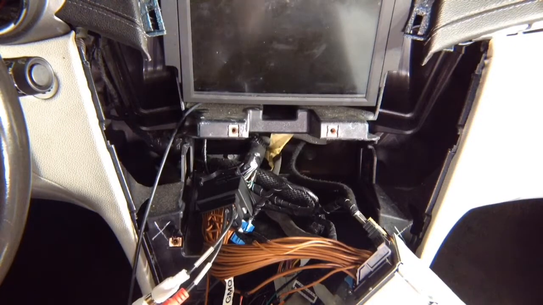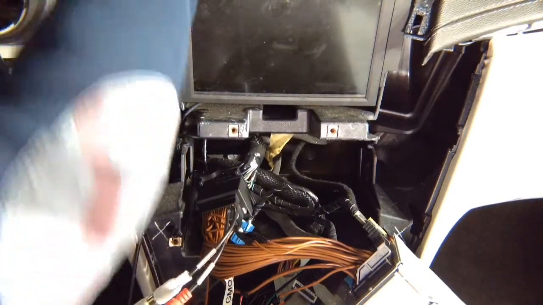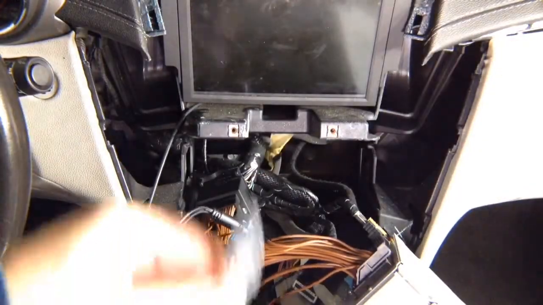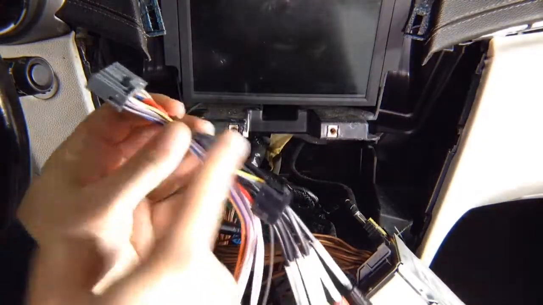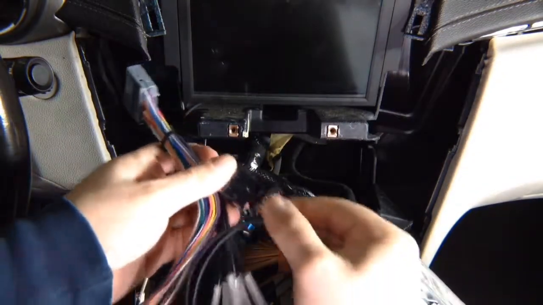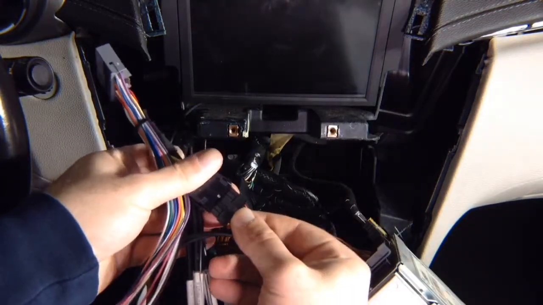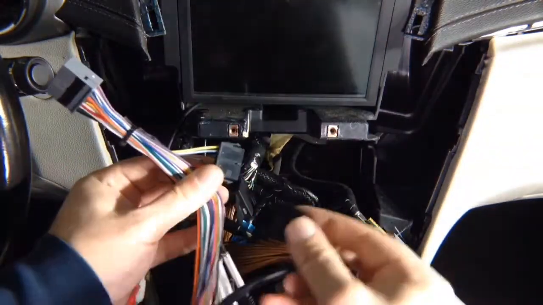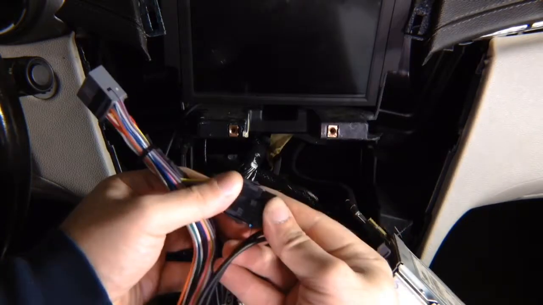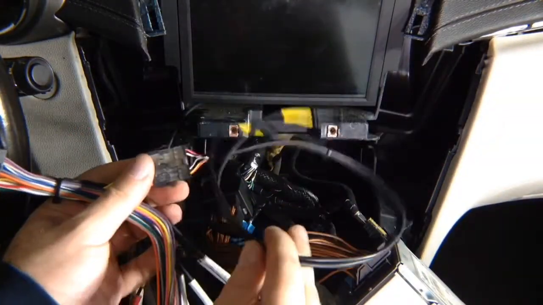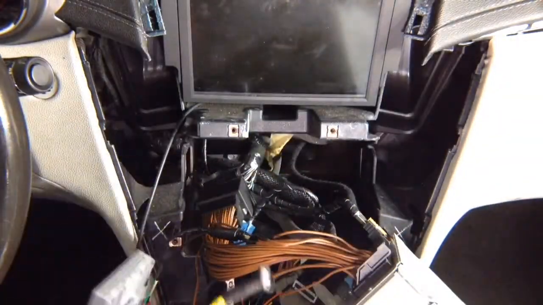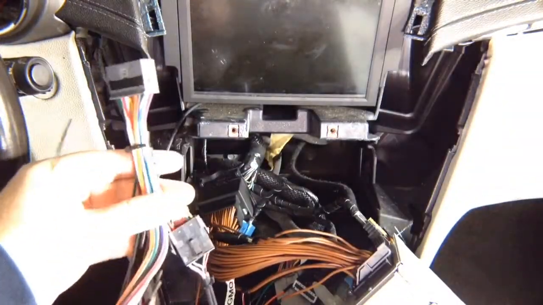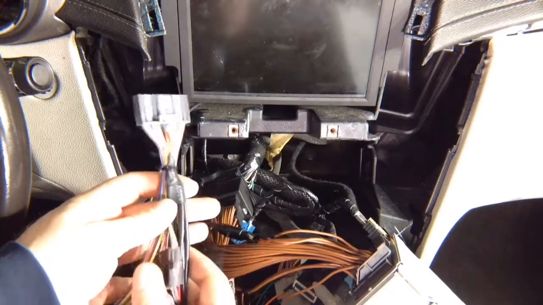Also, if you're planning to install the microphone, we gave you this harness for the microphone. On the main connector harness, you got this little harness right here. This is where the microphone is going to be connected. So on the main harness, you got this little connector. This is where the microphone harness is going to plug in. And the label right here says microphone. You're going to plug the microphone in here.